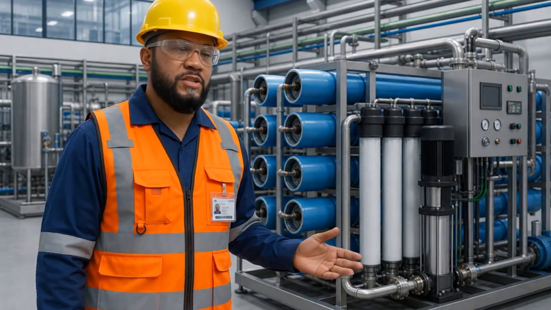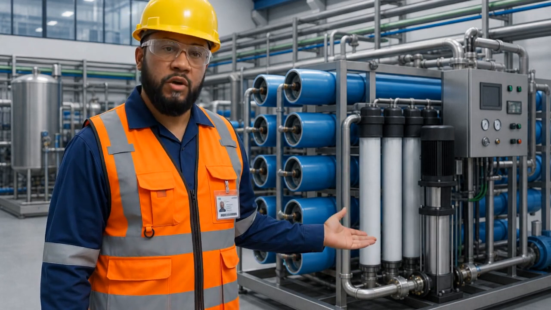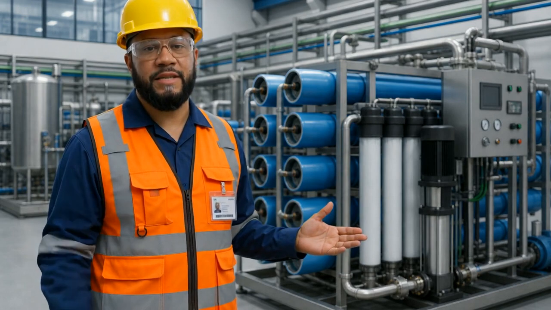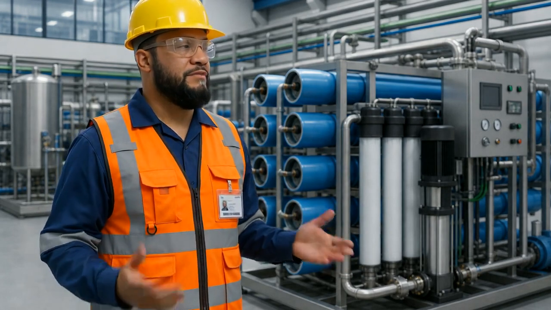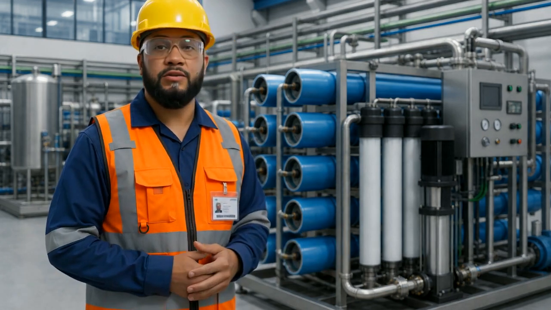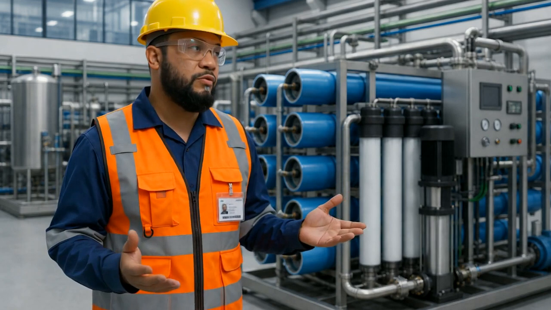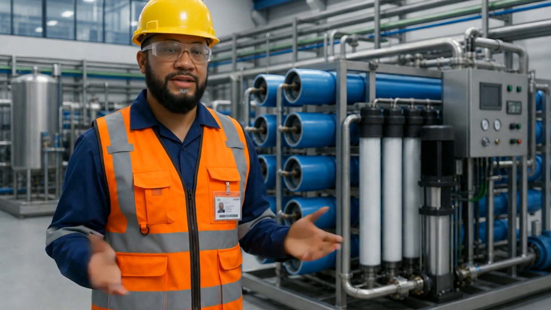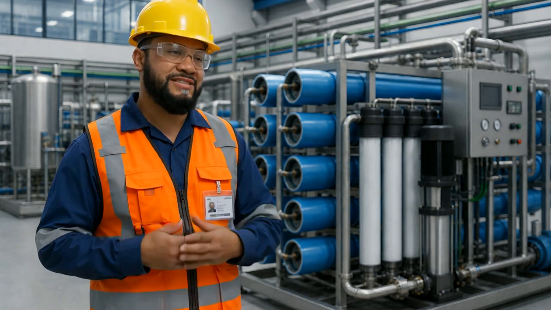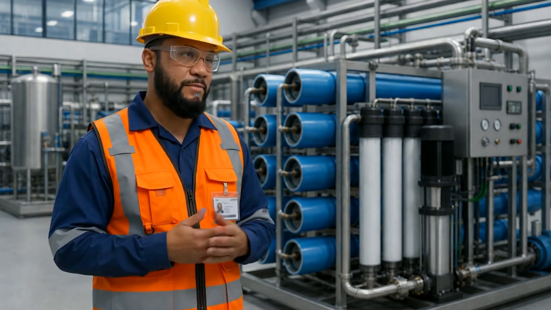Mastering RO operation is not only about producing clean water, it is about protecting boilers, turbines, condensate systems, and the long-term reliability of the entire power station. When pretreatment is stable, SDI is controlled, oxidants are removed, differential pressure is stable, and recovery is kept within design limits, the RO plant can deliver consistent high purity water while extending membrane life.